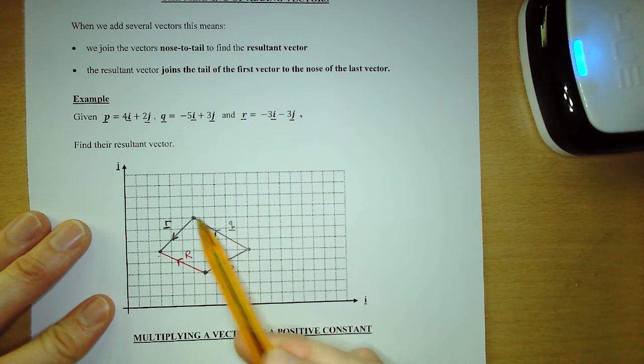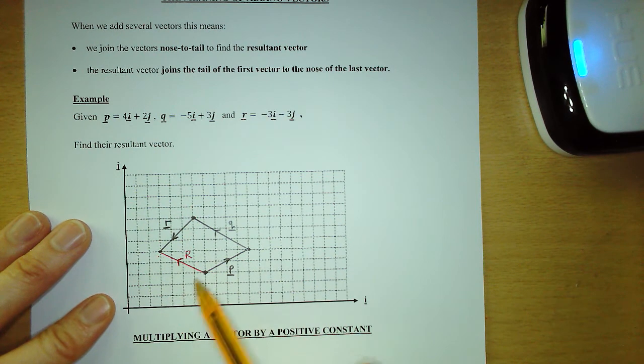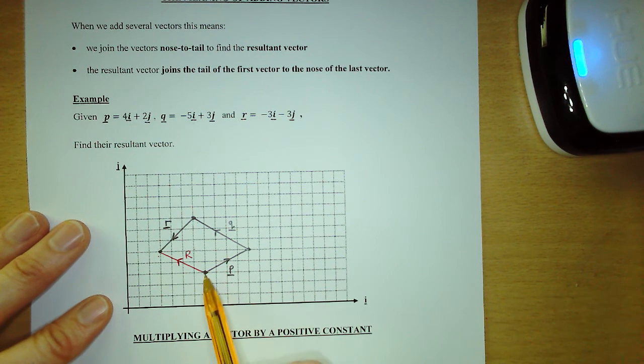So when you add any number of vectors together, you're joining them nose to tail, and in doing so, you're finding the resultant vector. Now, the resultant vector here, we can actually work out what it is, because this is going to be its tail. So to get from the tail to its nose, we'll have to move 1, 2, 3, 4 units left. So the i component is going to be minus 4i.